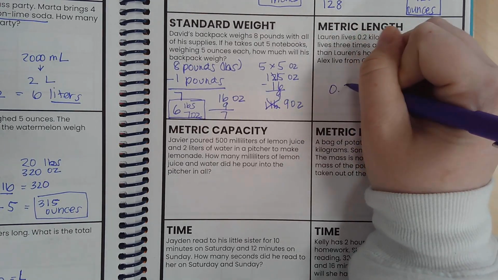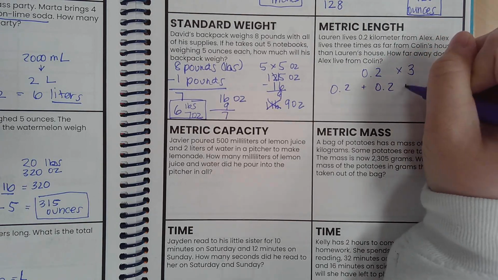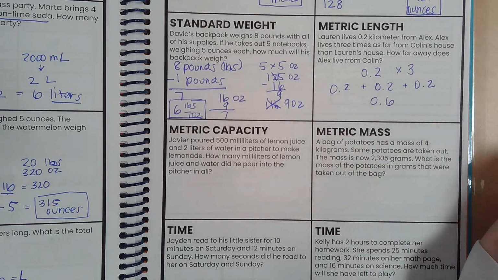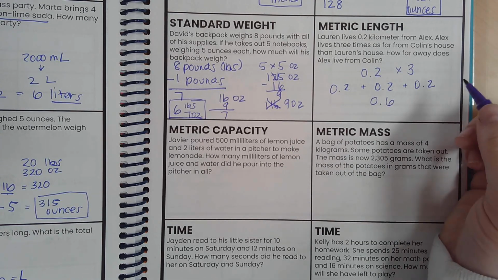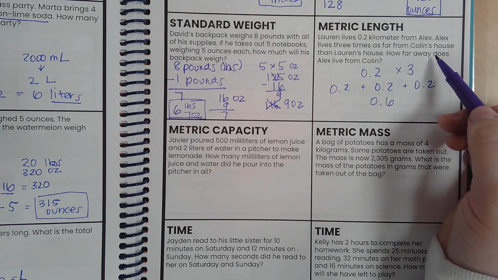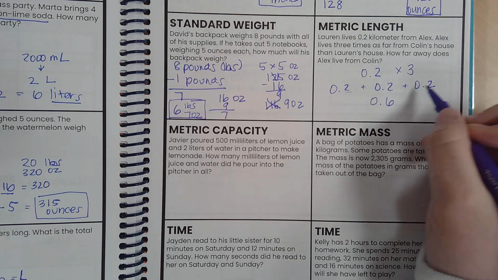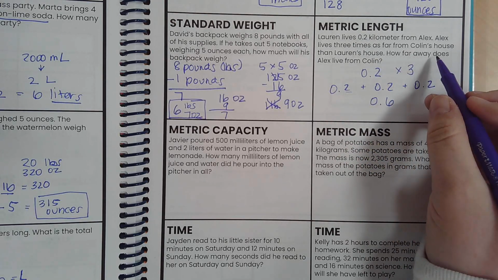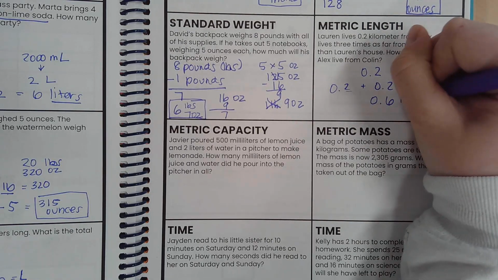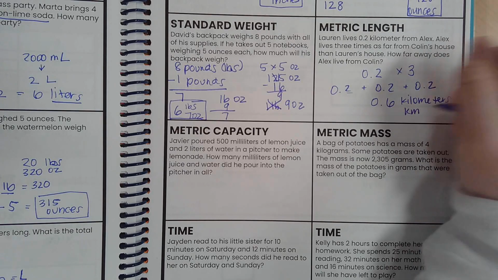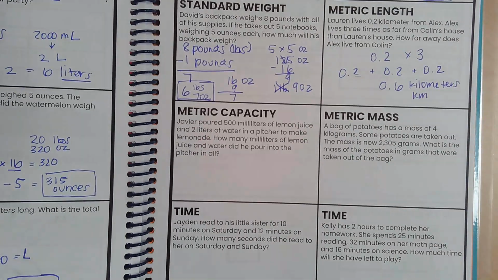So we could go 0.2 plus 0.2 plus 0.2, and that leaves us with 0 and 6 tenths, right? And that's how far away. So if you don't know how to do this, you can just do your repeated addition. And it was 0 and 6 tenths kilometers. And our abbreviation for that is KM. Okay? All right, metric capacity.